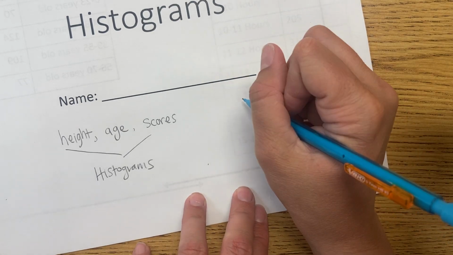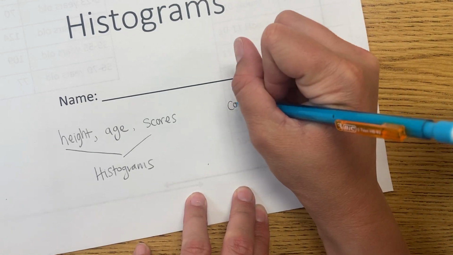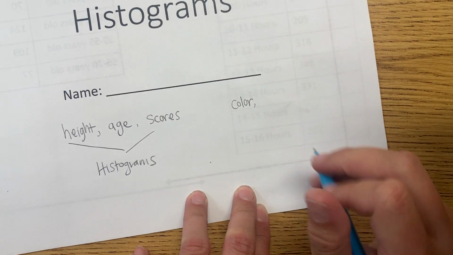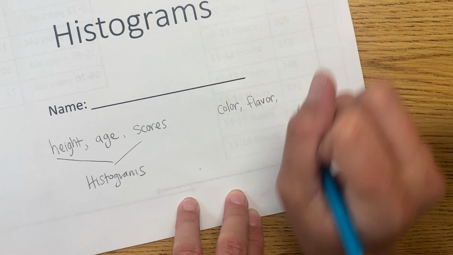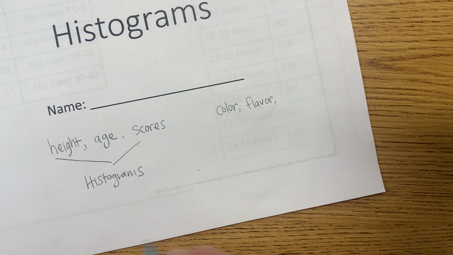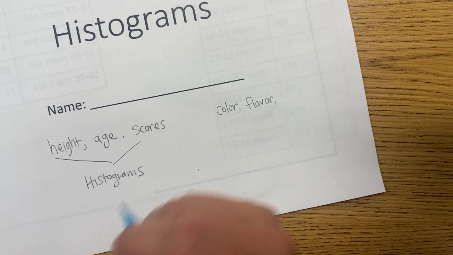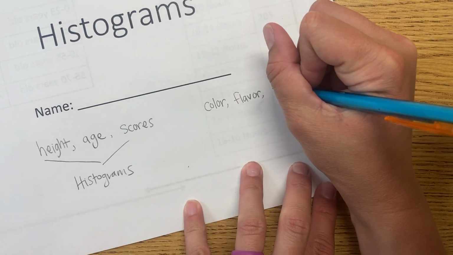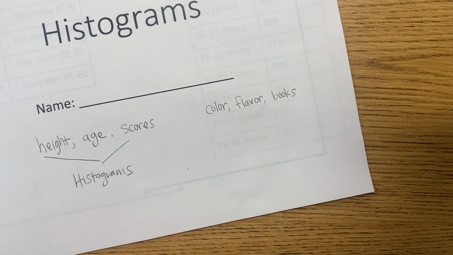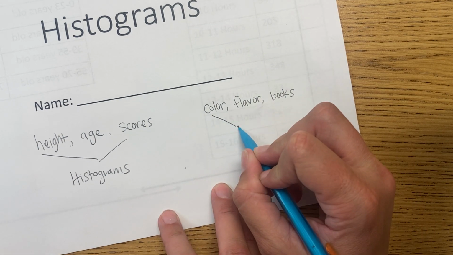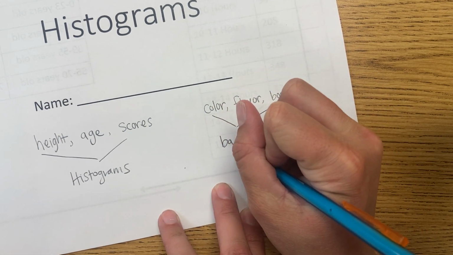Whereas bar graphs are things more like categories, like color or ice cream flavor, or even things like counting, like numbers of books, okay? Because on my bookshelf, I'm not going to have 5.5 books, okay? But these are things that I could use more for bar graphs.